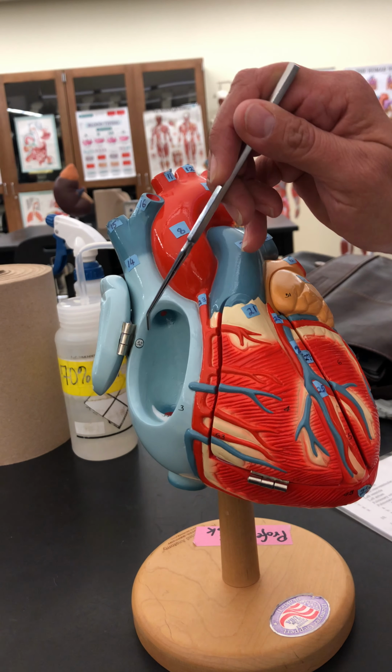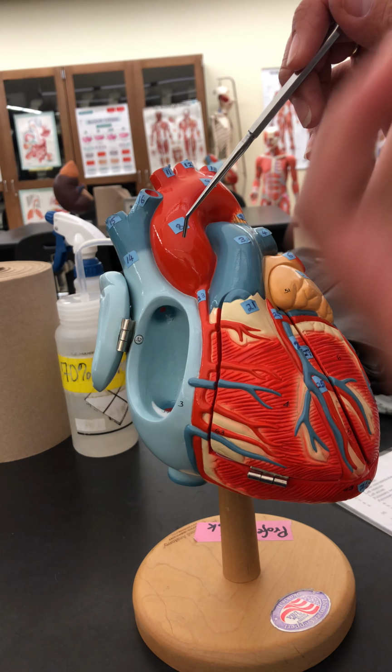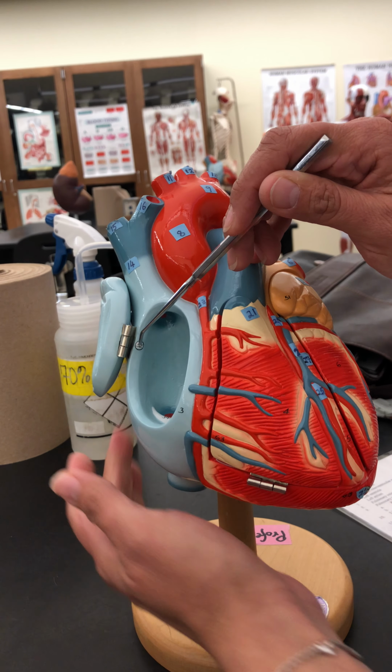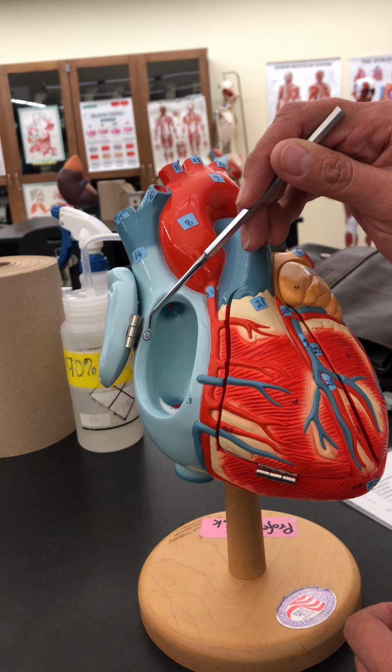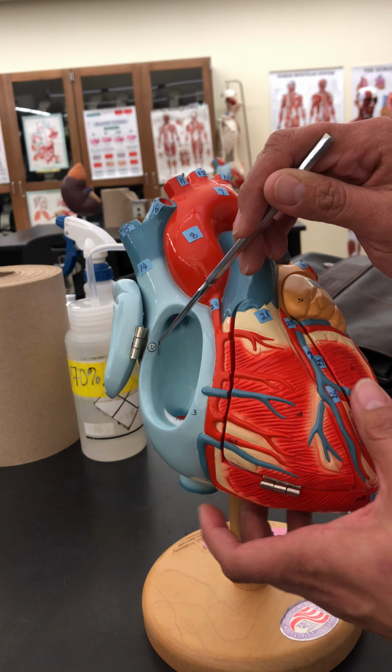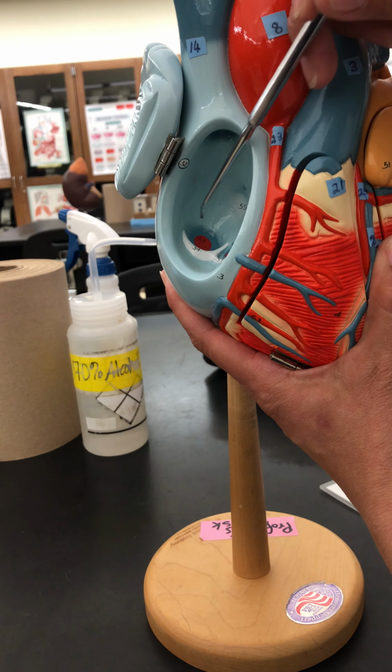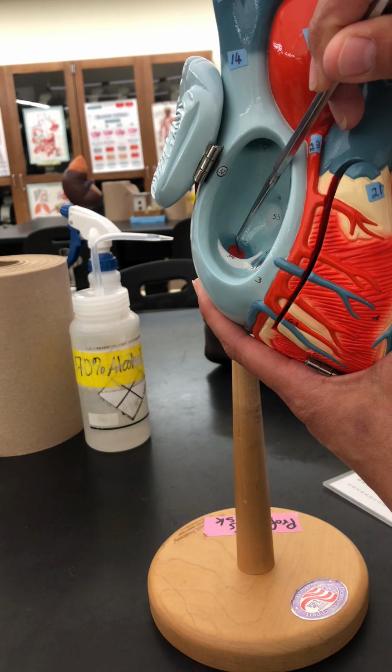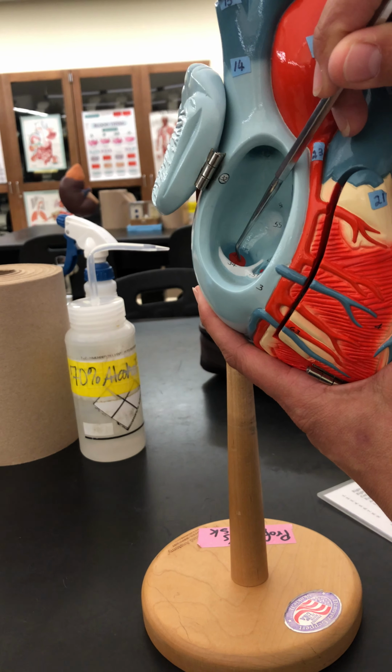In the right atrium, where the electrical signal begins for pumping is right here at 32, the posterior wall of the right atrium. That is the SA node. The signal will then travel down to number 33 down here. What node is that? The AV node between the atrium and the ventricle.